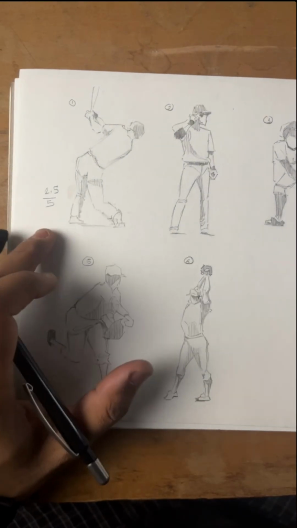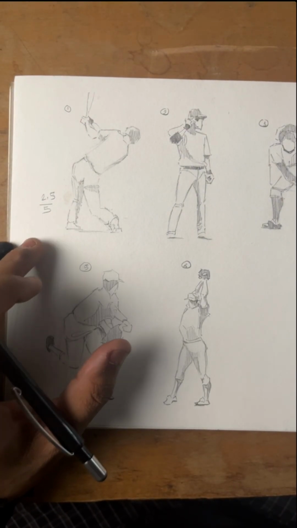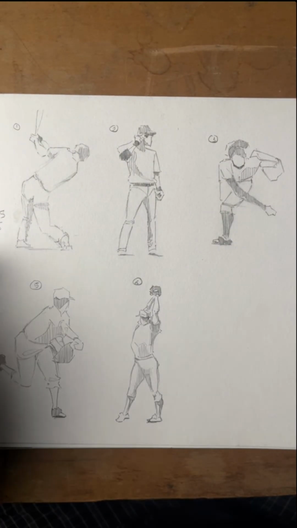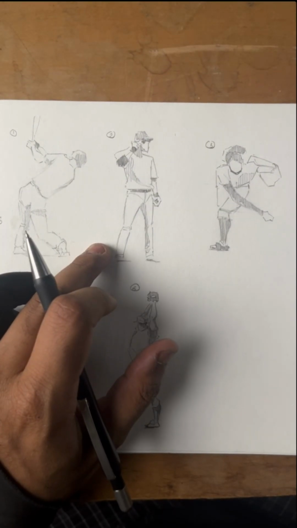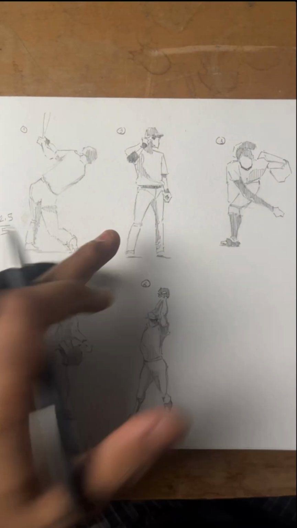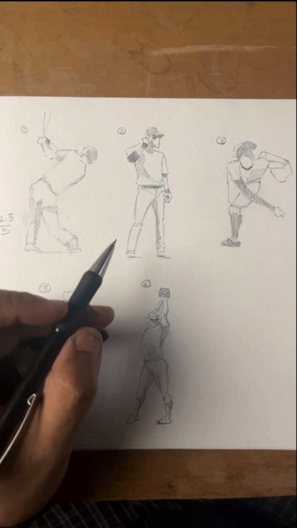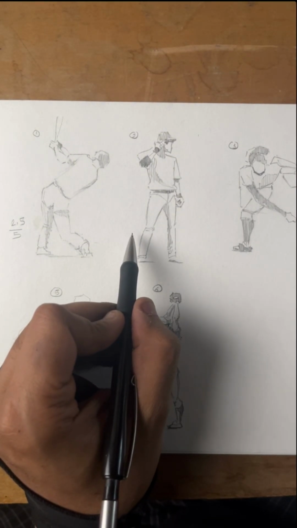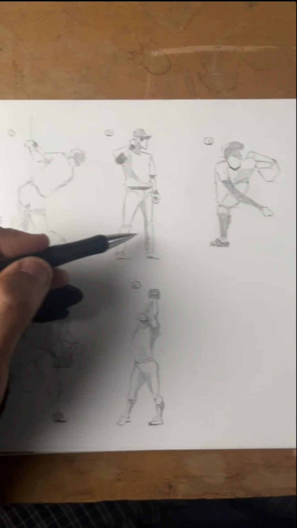For this I've given this image 2.5 out of 5 because it's not up to my standard. Within 5 minutes, things can definitely get a lot better, but this totally deserves the line quality. I like the line quality.